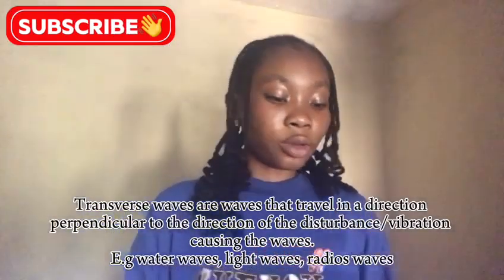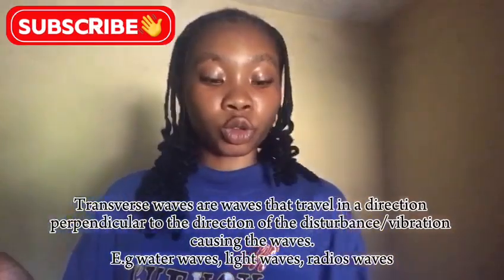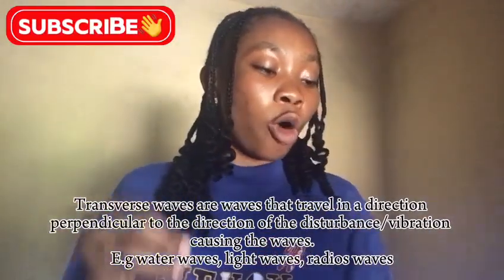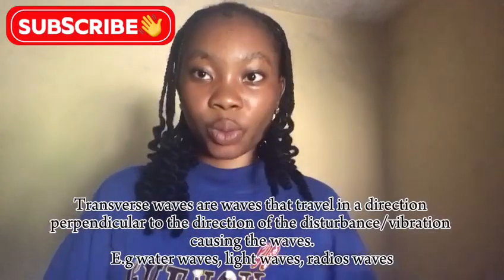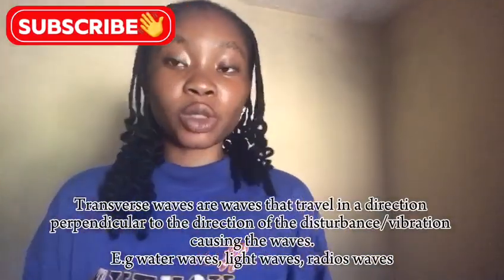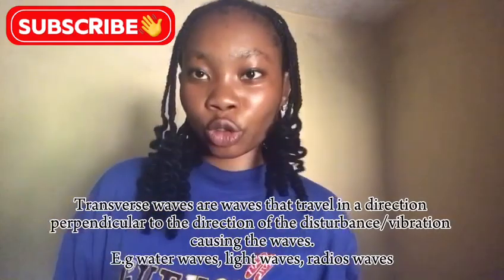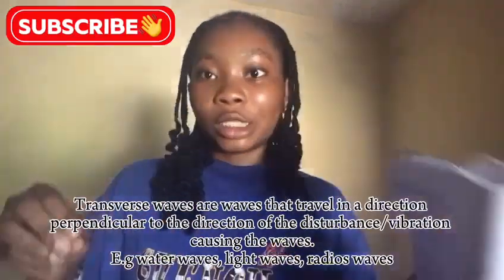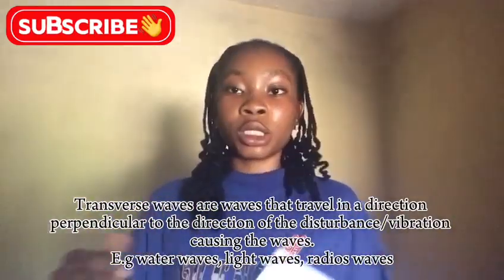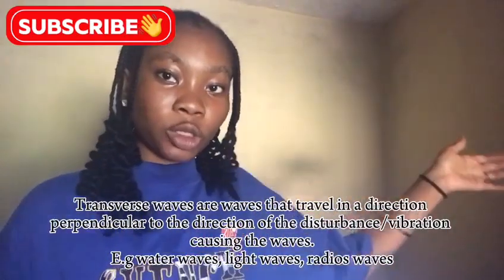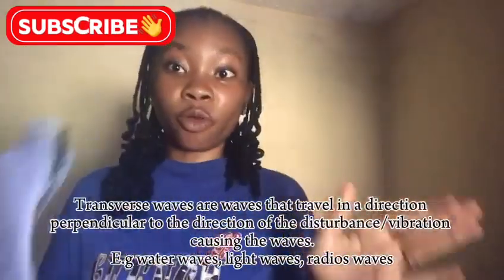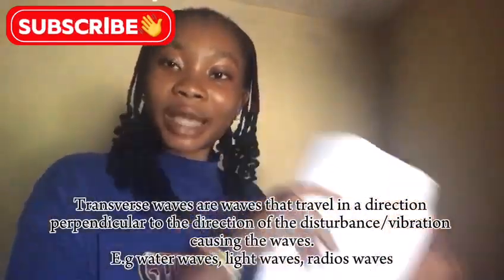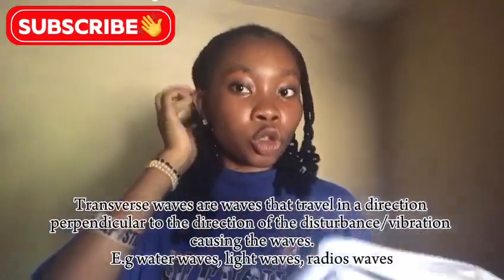Now let's go to transverse waves. Transverse waves are those waves that travel in a direction perpendicular to the direction of the disturbance or vibration causing the wave. I will say that again. Transverse waves are waves that travel in a direction perpendicular to the direction of the disturbance or vibration that is causing the wave. That means if the direction of the disturbance of the wave is this way, transverse waves move this way. They travel in a direction perpendicular to the direction of the disturbance causing the wave.